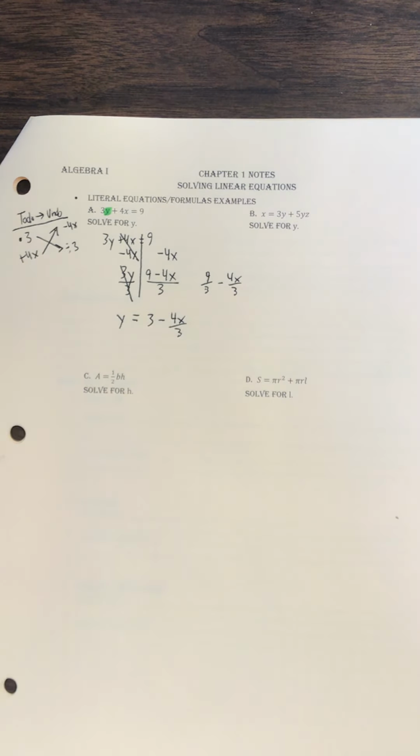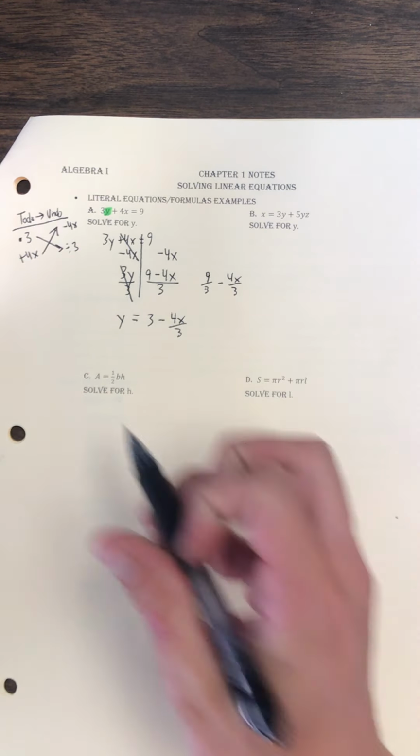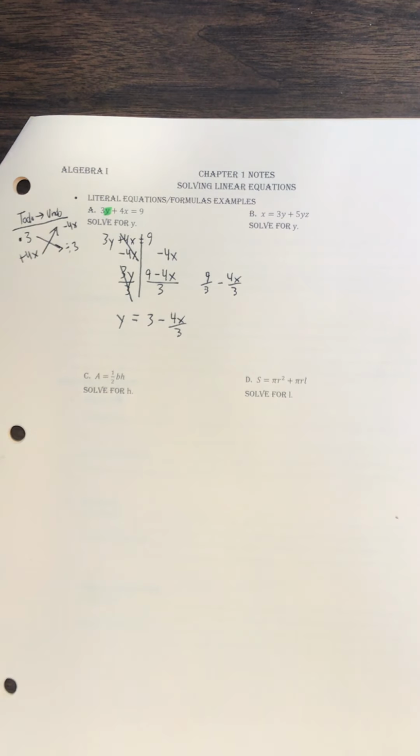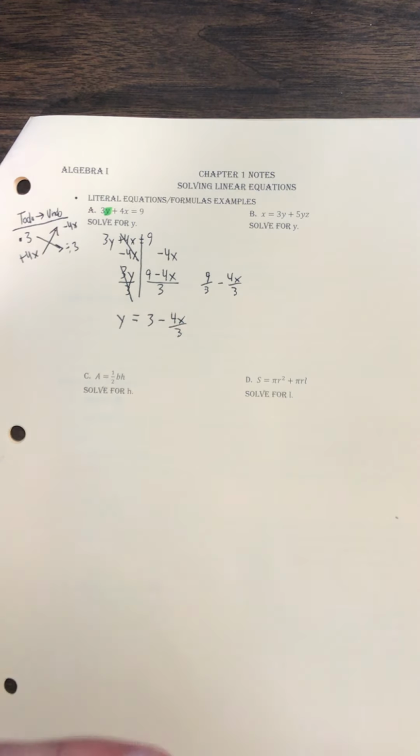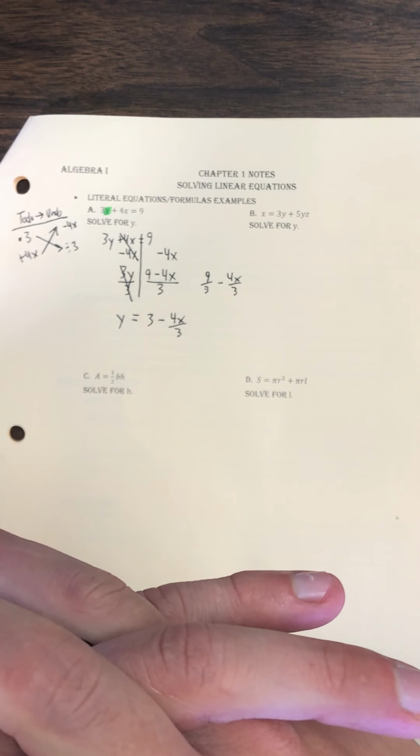So final answer here, y equals 3 minus 4/3 x, or 4x over 3 means the same thing. And I've got the y by itself, so that is correct. Now, would you be wrong if you wrote 9 minus 4x over 3? No, but you would miss out on a little bit of points, all right? About a half a point because you didn't get it in its simplest form. And we always, always, always want our answers to be in the simplest form possible.